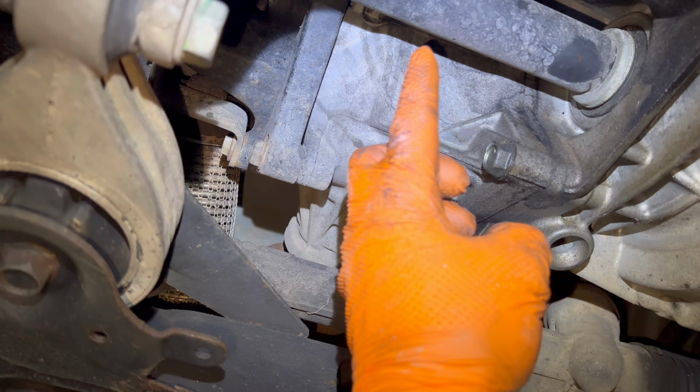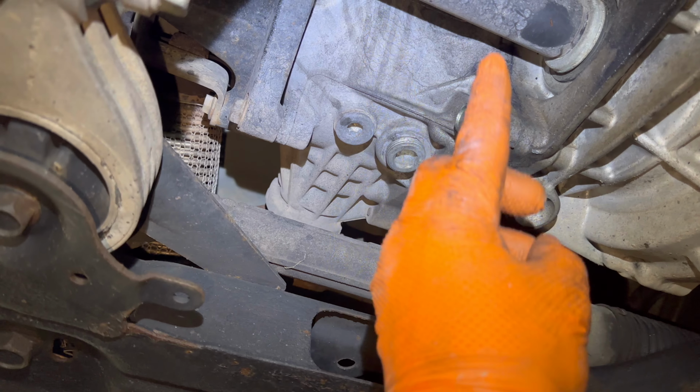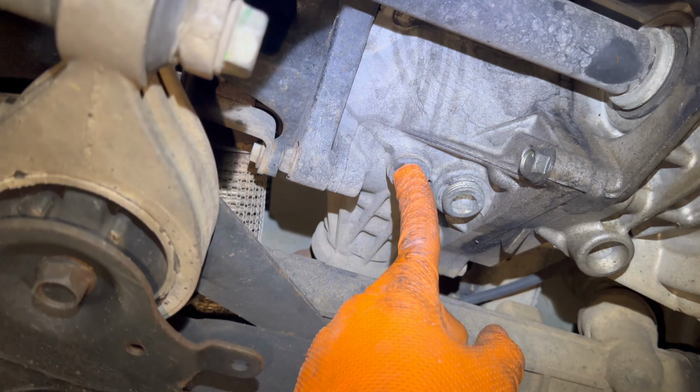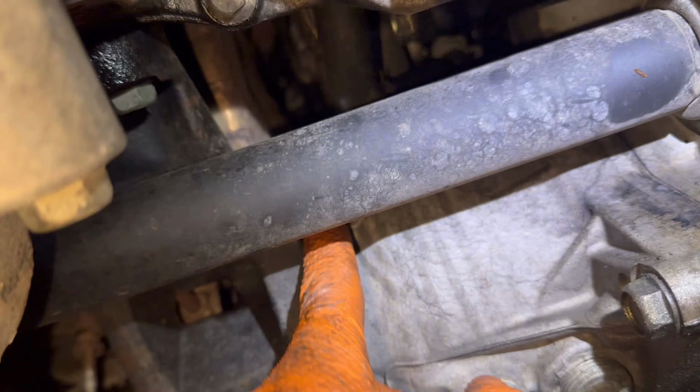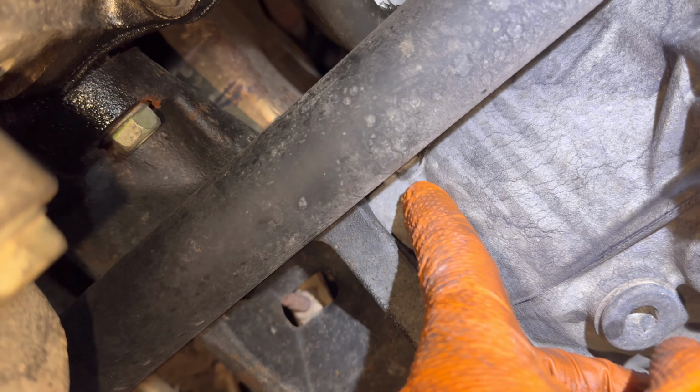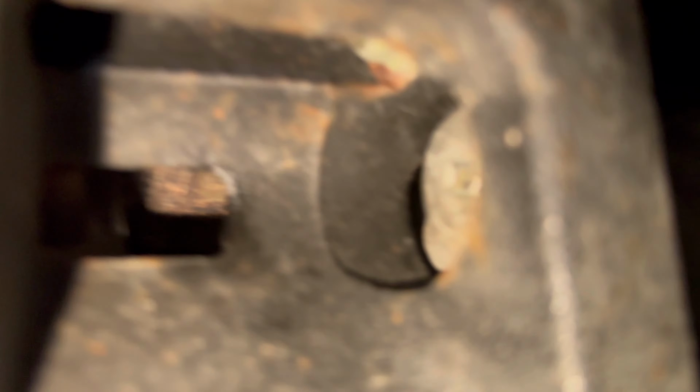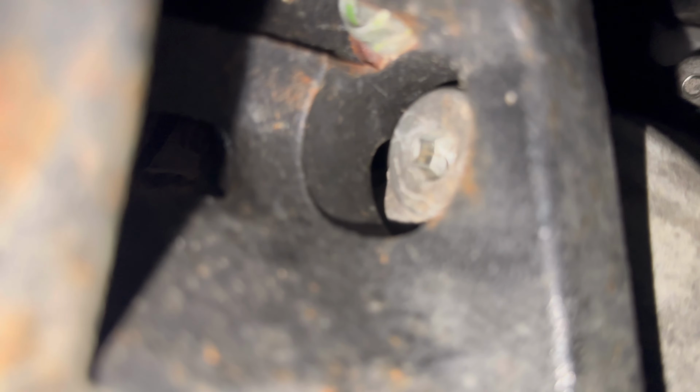Right here, this is the transfer box, and the drain plug bolt from the transfer box is this one. And right here then, next to the axle, you'll have to look for the filling plug bolt, which you'll have to remove completely to fill up the transfer box. And as you can see, this one right here is the filling plug bolt.